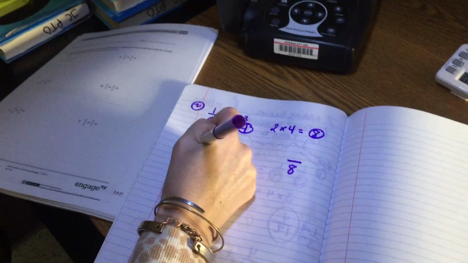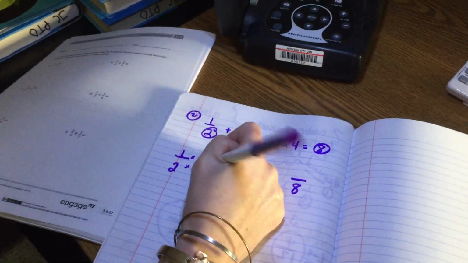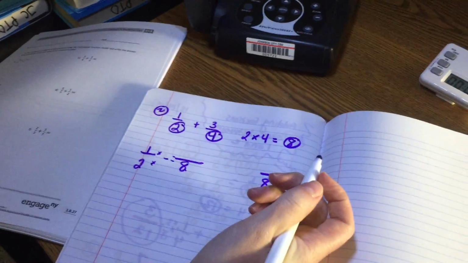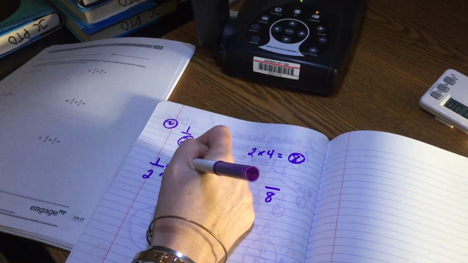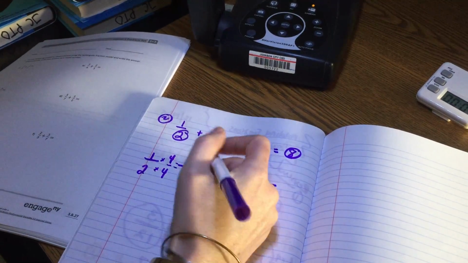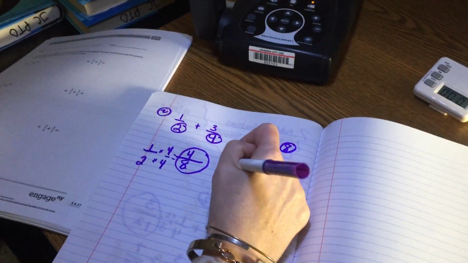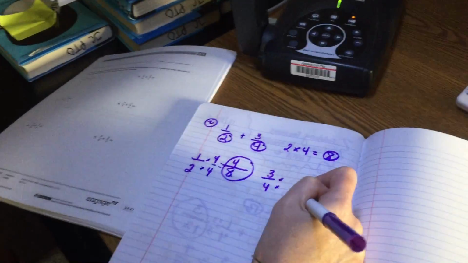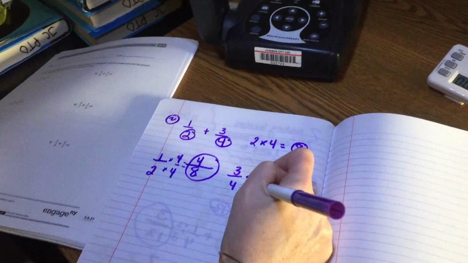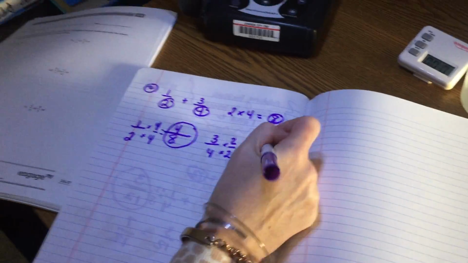So now we have to get the rest of our fraction. So 2 times what gives me 8? 4. So whatever I do on the bottom, I do on the top. So 1 times 4 is 4. Now we have 3/4. So 4 times what gives me 8? 2. Whatever I do on the bottom, I do on the top. So 3 times 2 is 6.